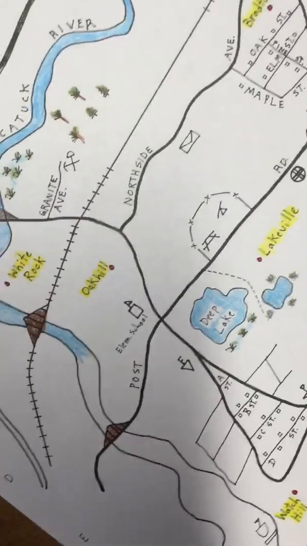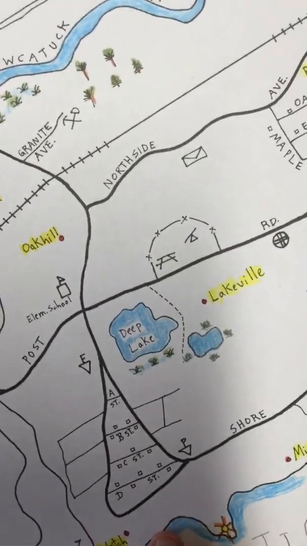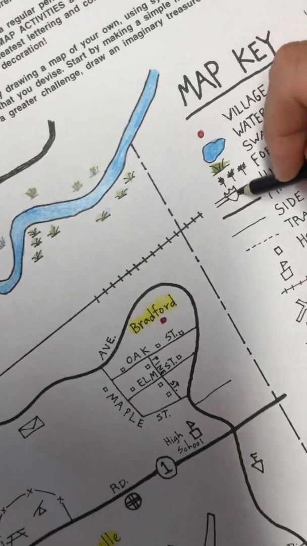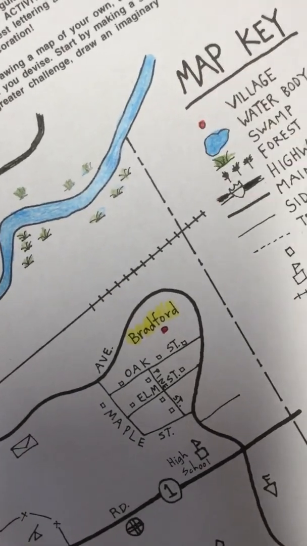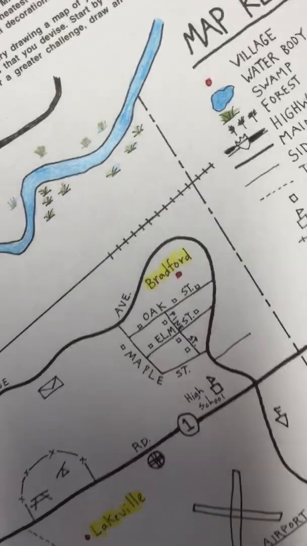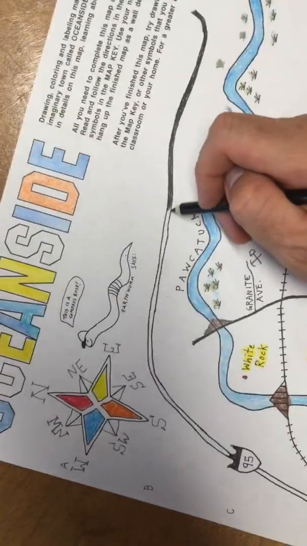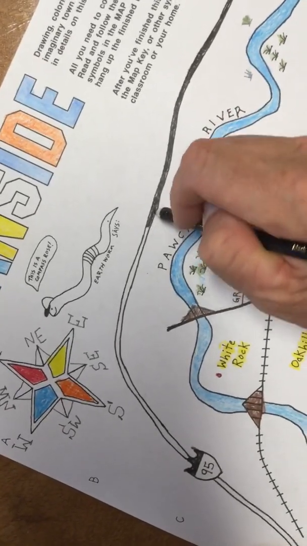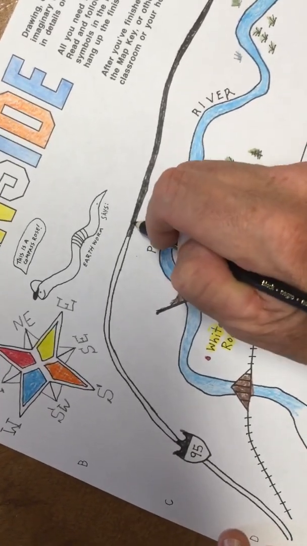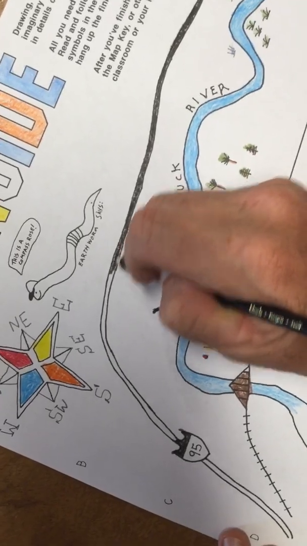We can also add a little color to the key too. Now, I know my timer is going to go off. I'm just going to stop my timer. We'll do a little bit more before we end the video. Let's just get that highway shaded in. We don't really have to do too much work to the other roads because they're already colored.